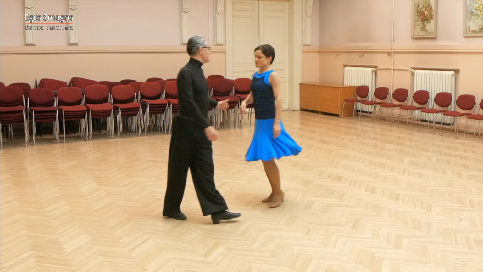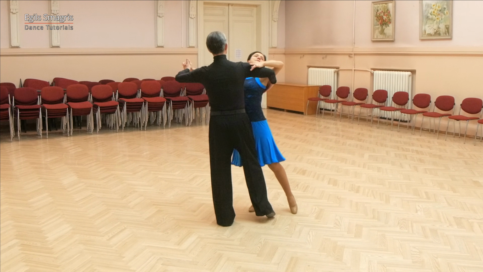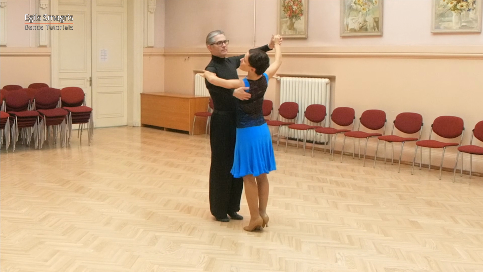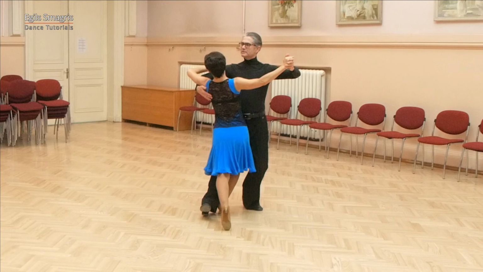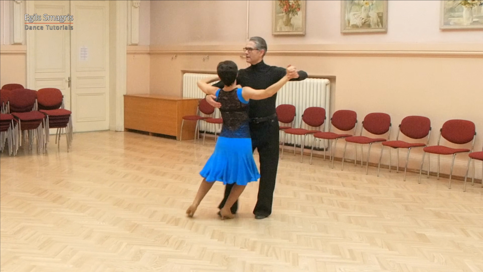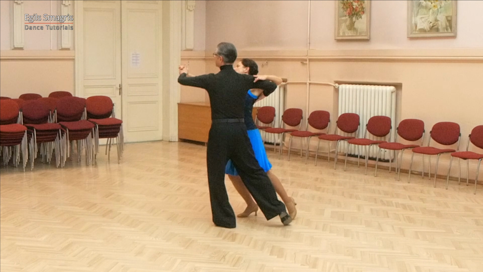Now let's look at lady steps. Lady starts with left foot, back to side, close, then forward, then to side around man's heel turn, brush, and to side in promenade position.